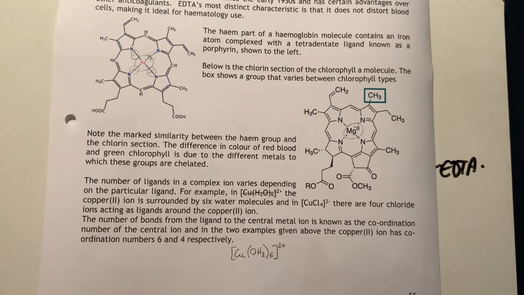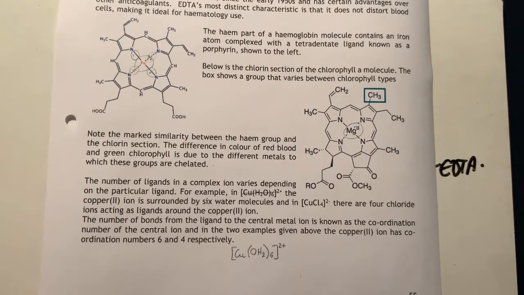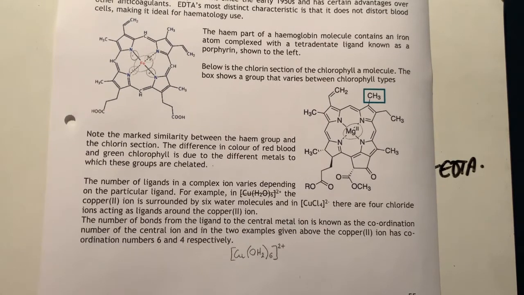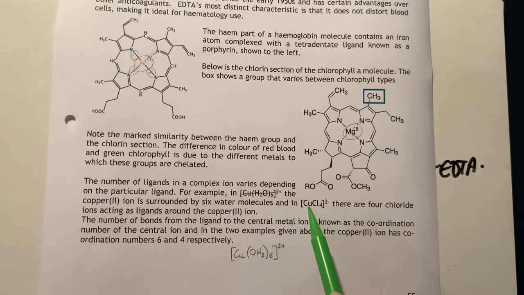The copper 2 ion is surrounded by 6 water molecules, and in copper chloride there are 4 chlorines acting as ligands around the copper ion. The number of bonds from the ligand to the central metal ion is known as the coordination number of the central ion. In the two examples given above, the copper 2 ion has coordination number 6 and 4, because there are 6 water molecules attached to the copper, and here there are 4 chlorines attached onto the copper.